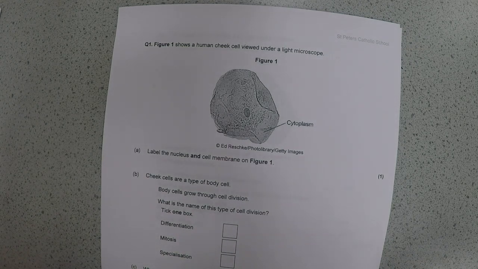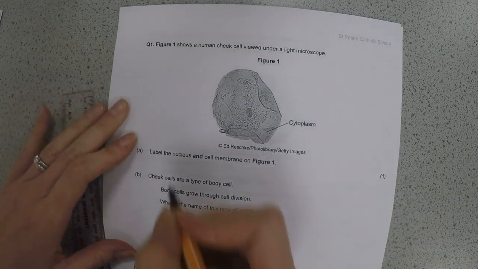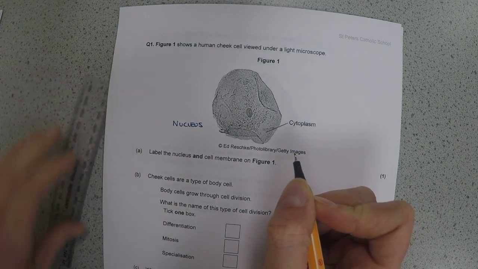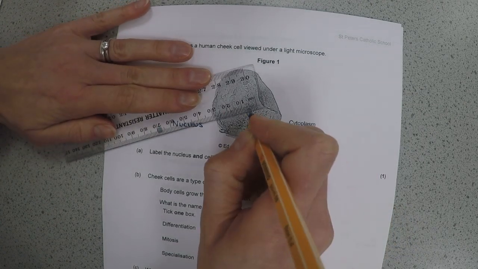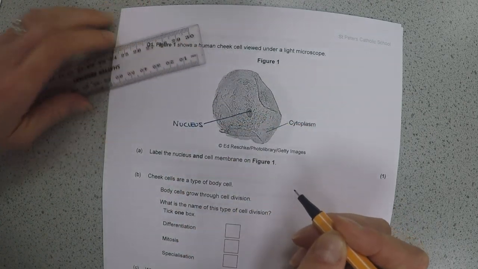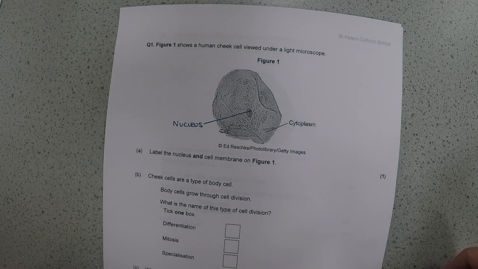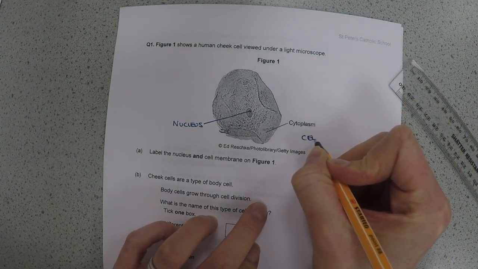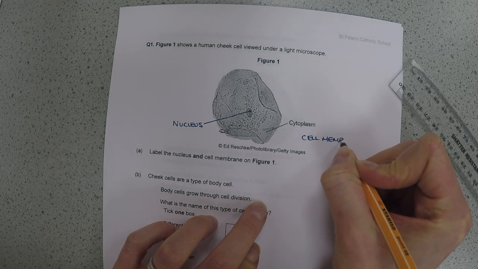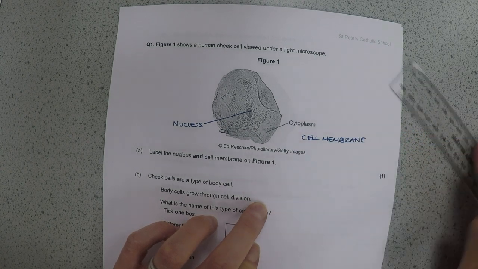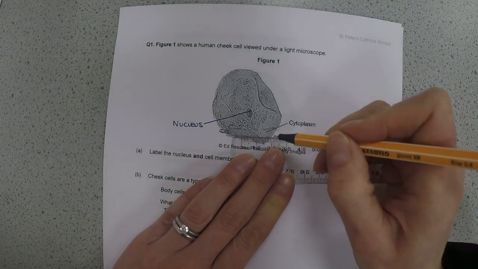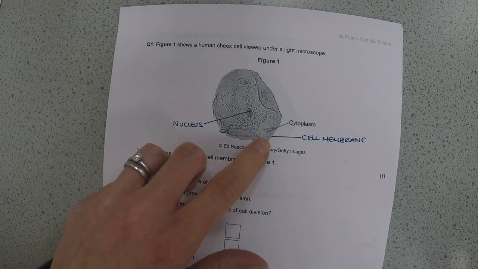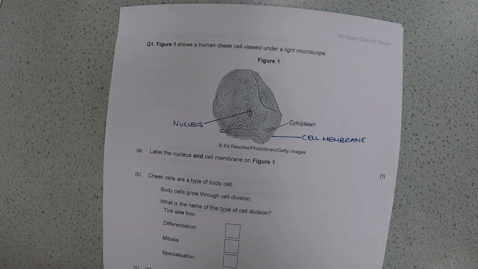So ideally get a ruler, and the nucleus is found in the centre of the cell here, the dark spot. And make sure you draw your line correctly showing that. And then the cell membrane will be the edge of the cell. Make sure it's very clearly pointing to the edge and not inside, otherwise that would be the cytoplasm.